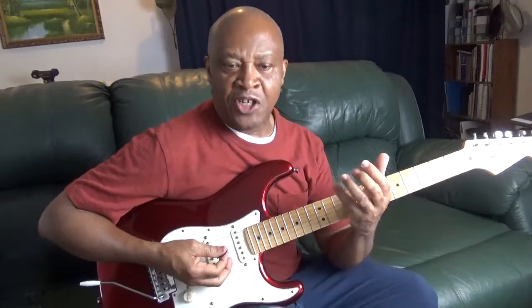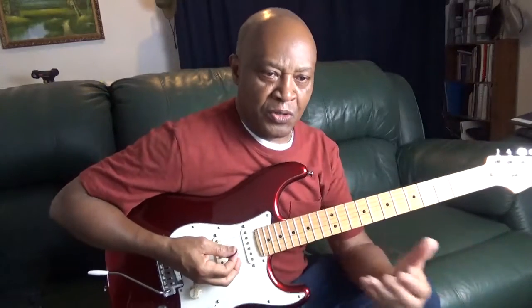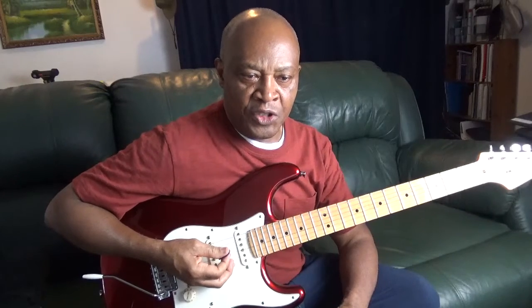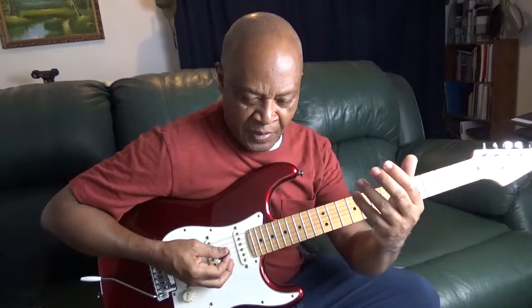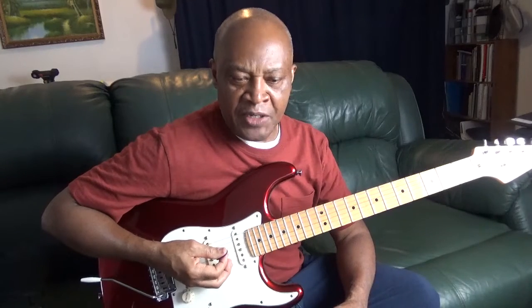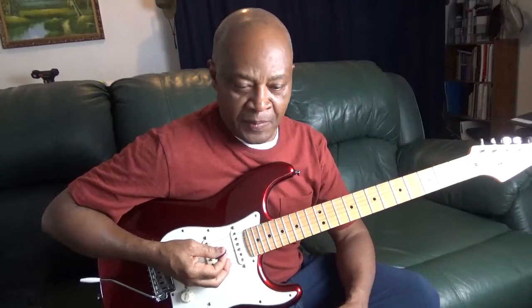As guitar players, we have no choice but to learn the two most widely used pentatonic scales, which are the major pentatonic scale and the minor pentatonic scale.